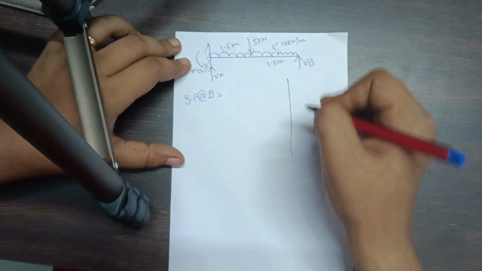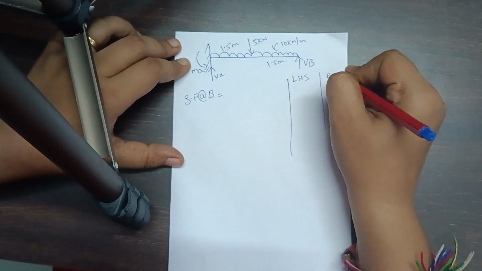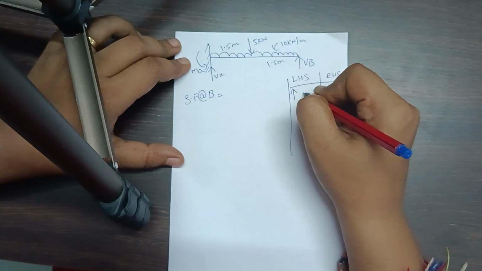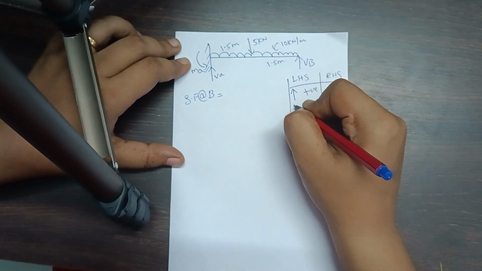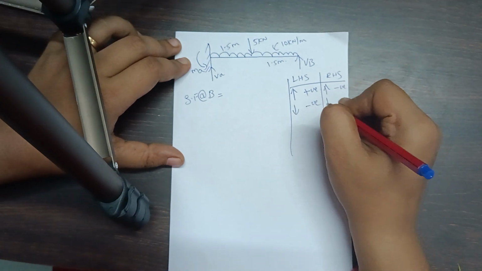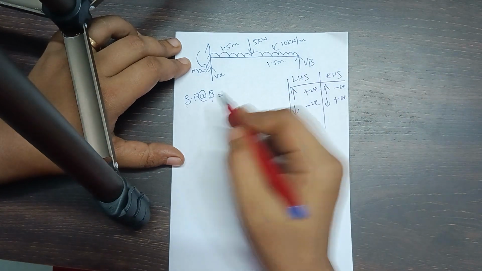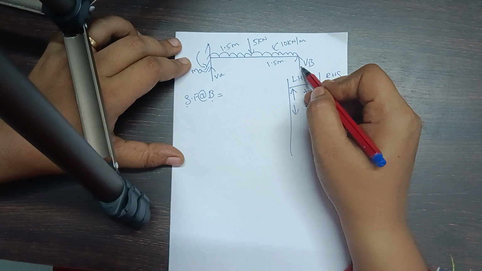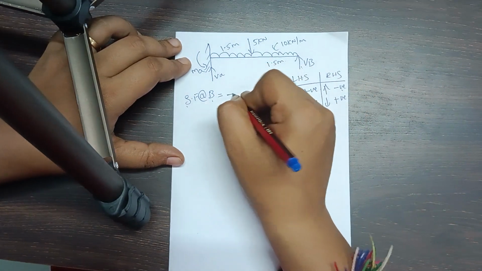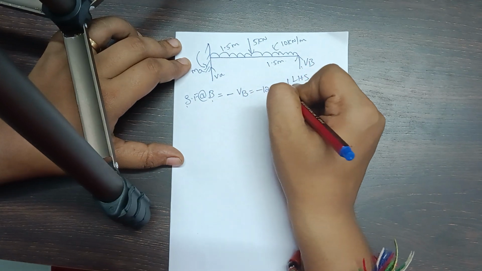So shear force at B, before that I just write the sign convention, left hand side, right hand side. Here on the left hand side upward reaction is positive, downward reaction is negative; right hand side upward is negative, downward is positive. With this sign convention, shear force from the right side, upward it is VB, so upward it is negative, so minus VB, so minus 12.8 kilonewton.